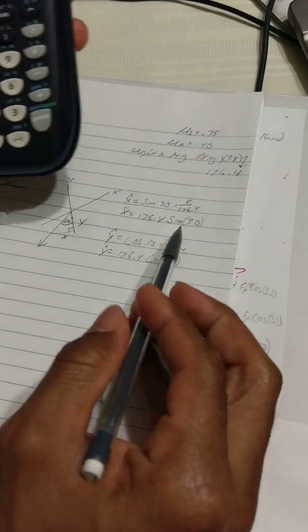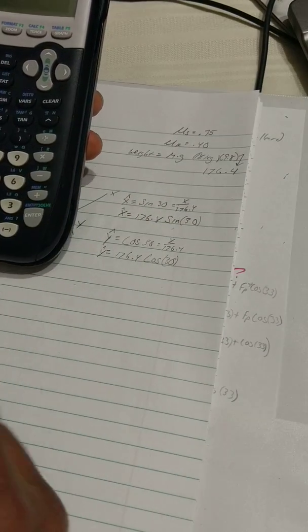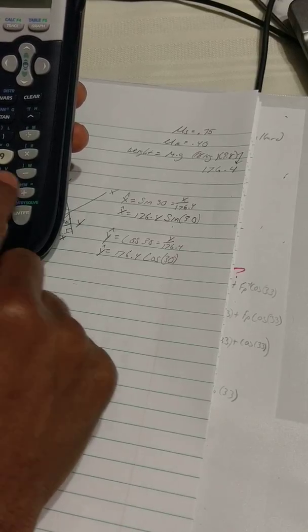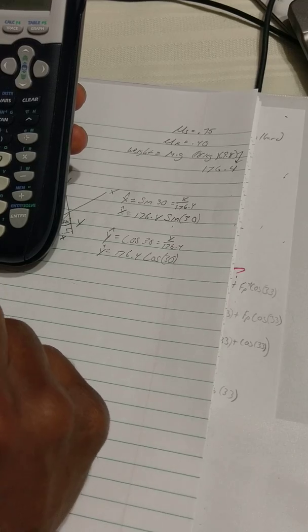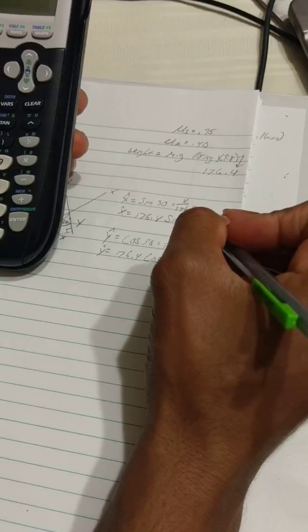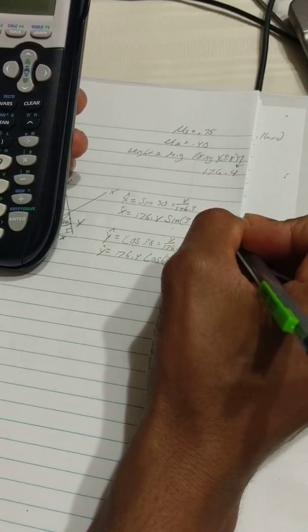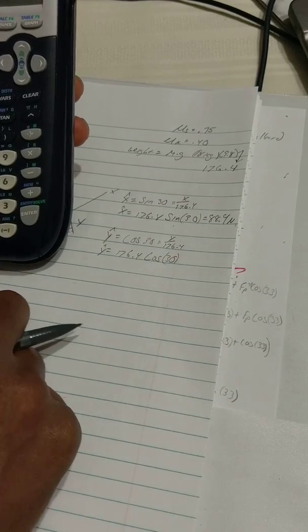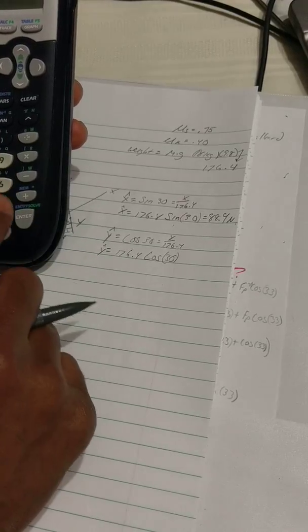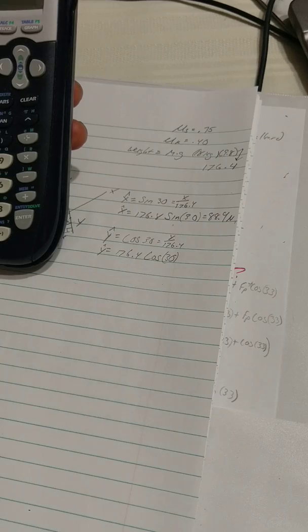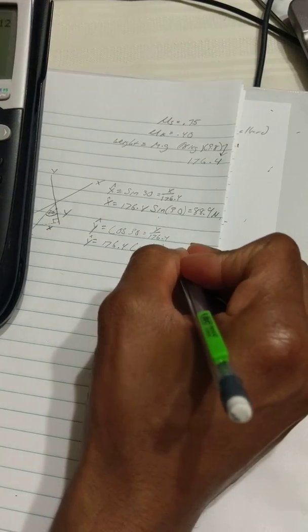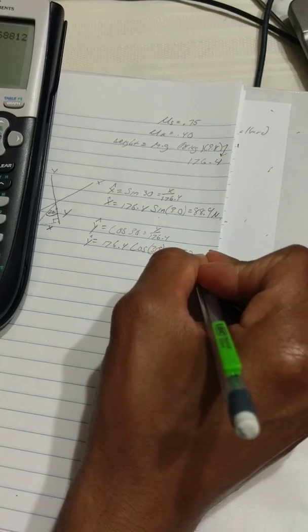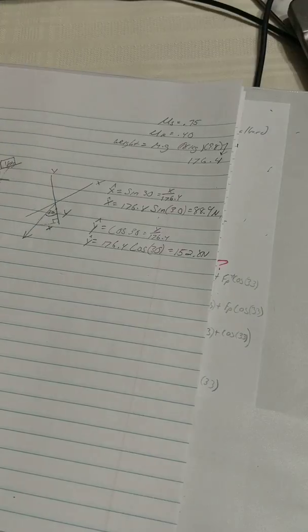Now I can plug both sine and cosine into my calculator. 176.4 sine 30 equals 88.2. And then I'll do my 176.4 cosine 30, and I get 152.8. Okay.